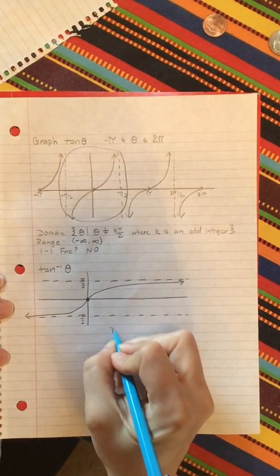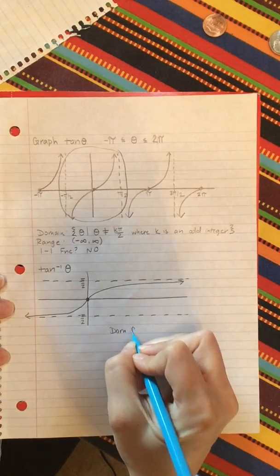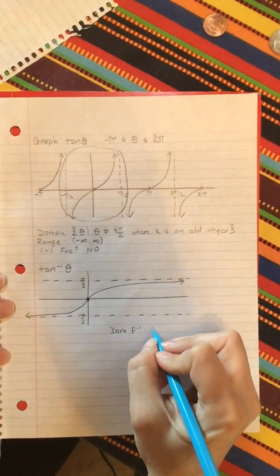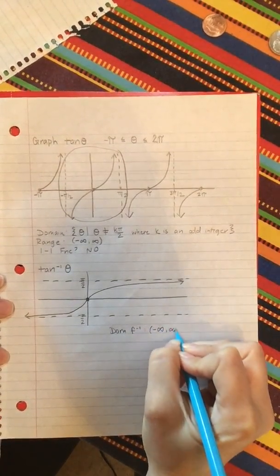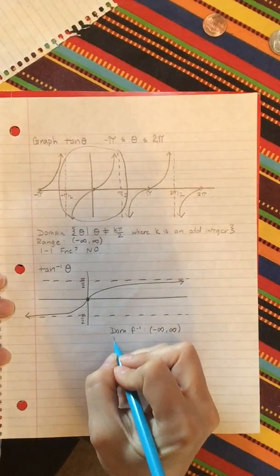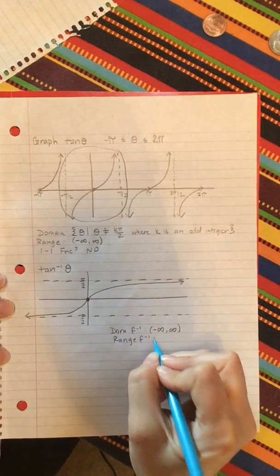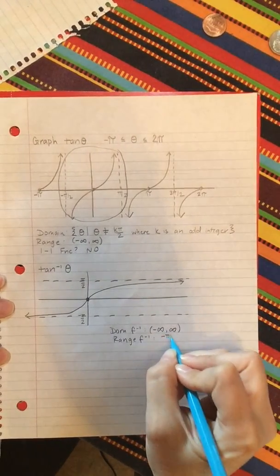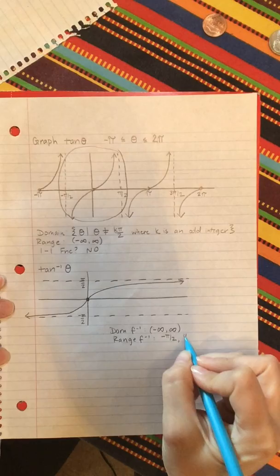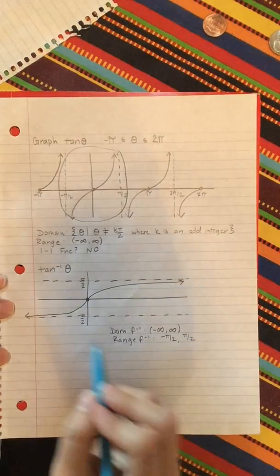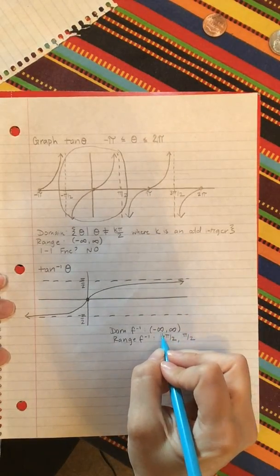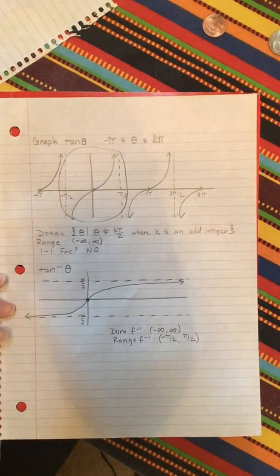So then our domain for our inverse function here is going to be all real numbers, because it goes forever to the left and forever to the right. And the range for our inverse function is going to be negative pi over 2 to positive pi over 2. However, since those are asymptotes, we do not use brackets, we would use parentheses. Okay?